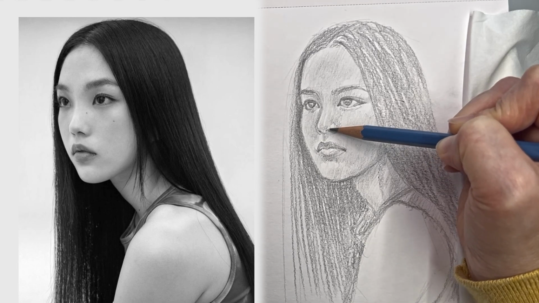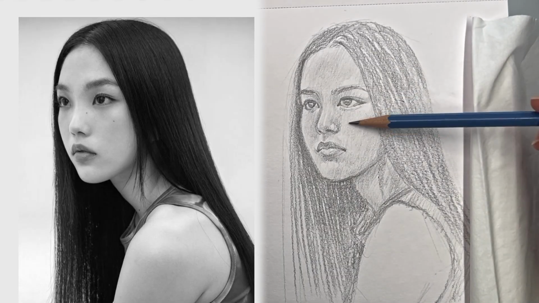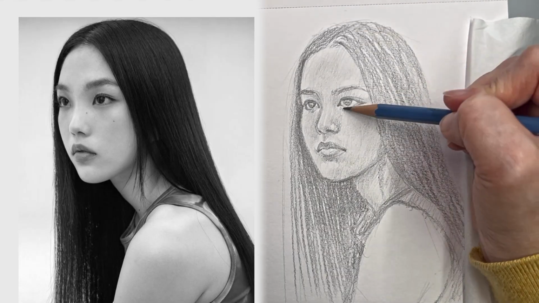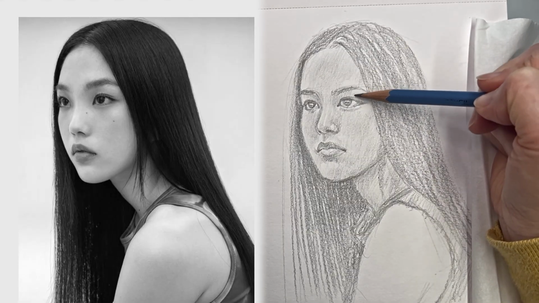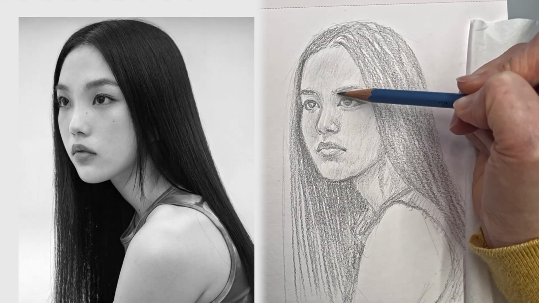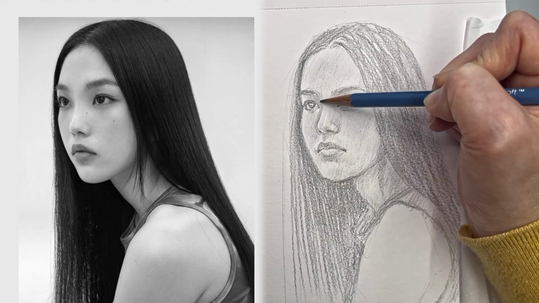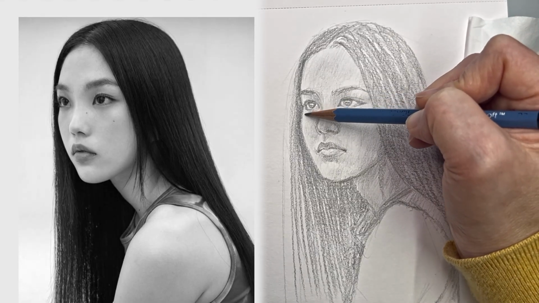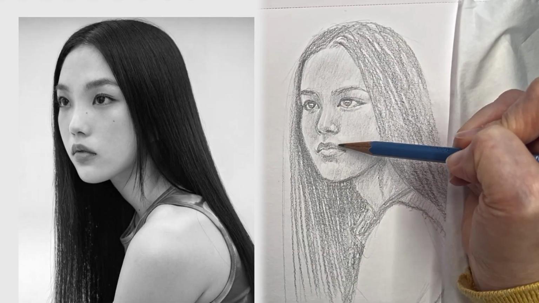I try to use the lightest pressure to control my shading, from feather light, almost just touching the paper, to slightly heavier pressure for heavier, darker values. By adjusting the pressure that I use and also where I hold the pencil, I can create a big variety of values, from simply just lighter than the white to even the darkest shade you can see.